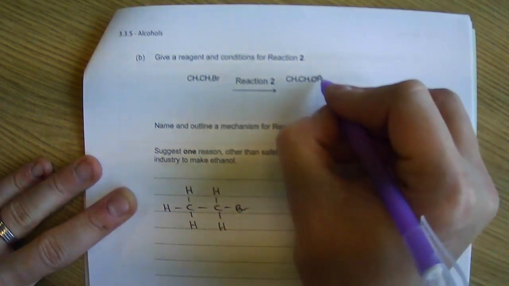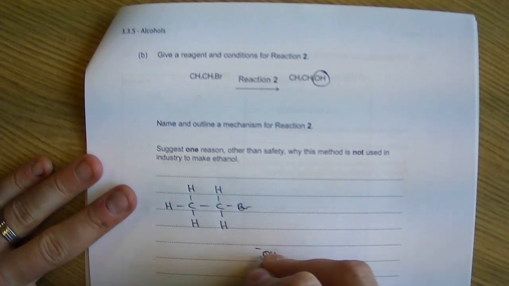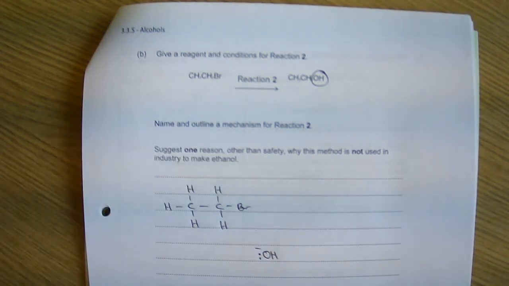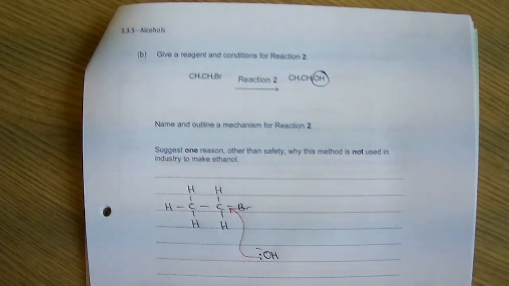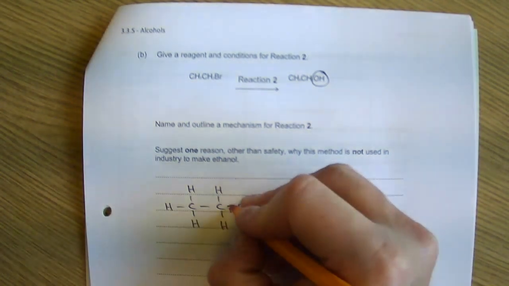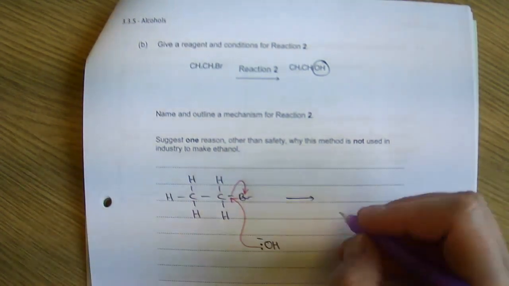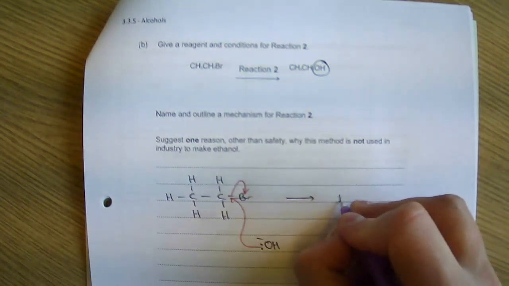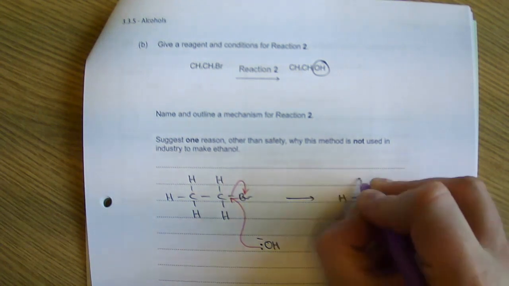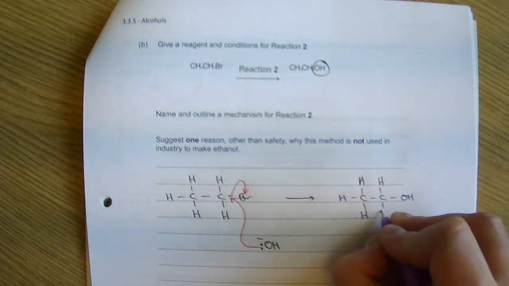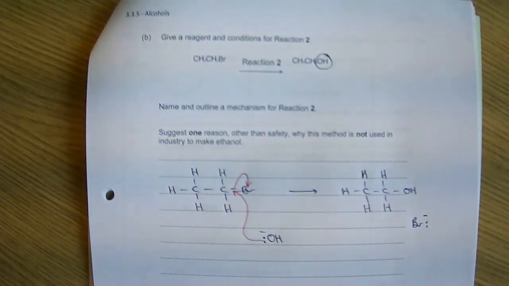Now, if we're ending up with an OH group on our molecule, we need to have an OH nucleophile. We don't need to state that it comes from sodium hydroxide, but that is the case in this situation. So 1 mark for the curly arrow pointing to the carbon, 2nd mark for the curly arrow breaking off the bromine. And then that leads us to our product. And the bromine will be floating off on its own as a bromide ion.